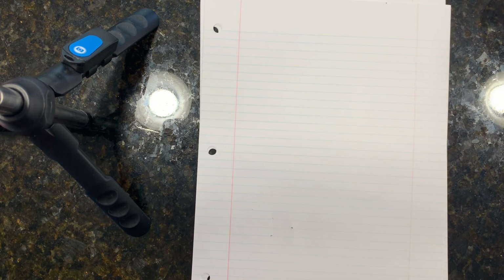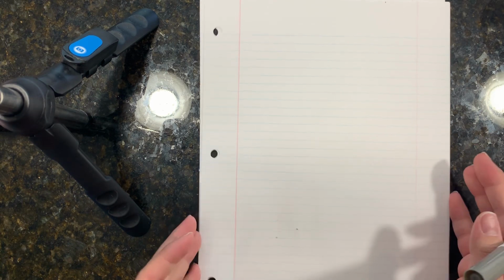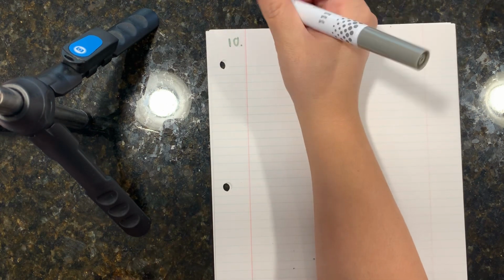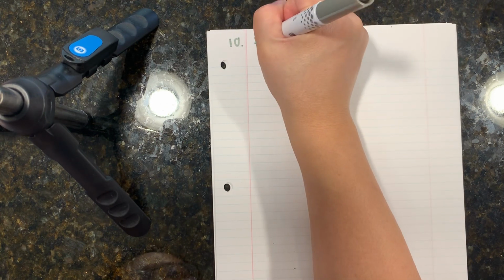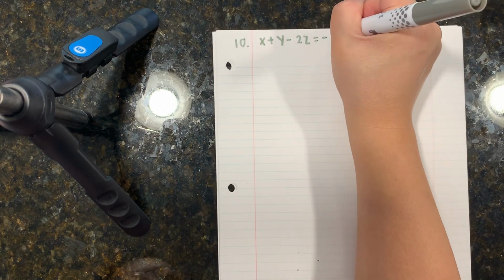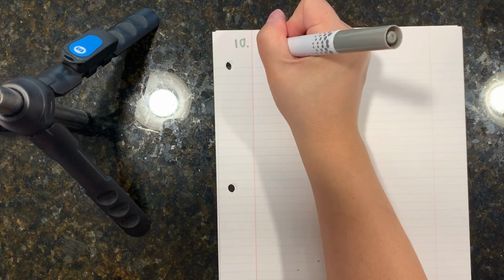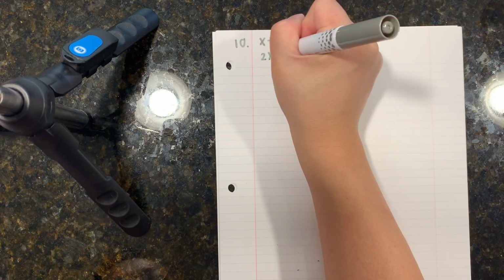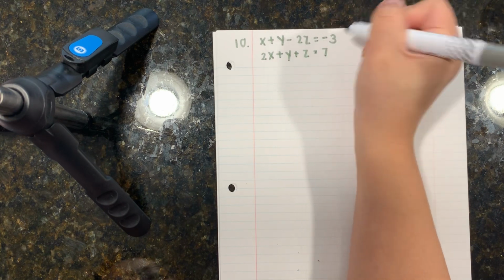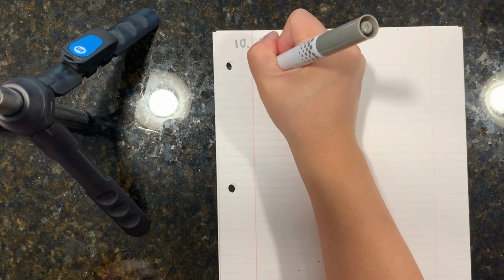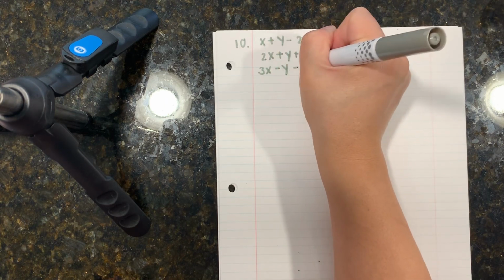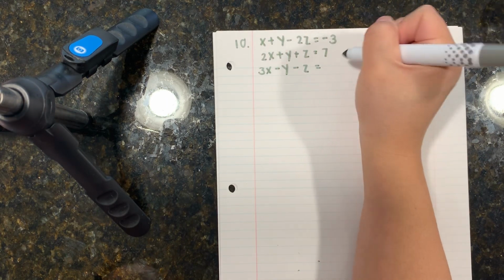And then lastly, we're going to be looking at number 10. For number 10, I have 3 equations. The first one is x plus y minus 2z is equal to -3. My second one is 2x plus y plus z equals 7. And my bottom equation is 3x minus y minus z equals 13.